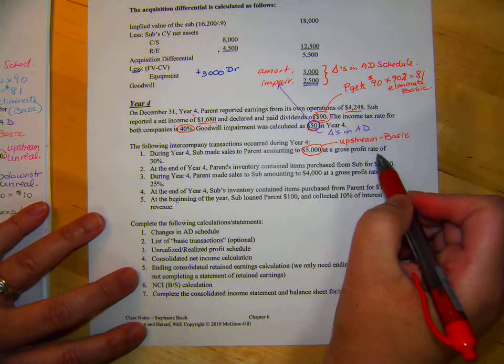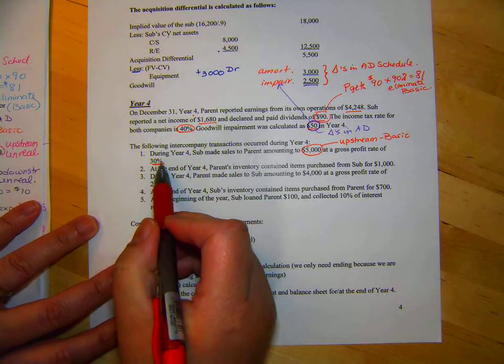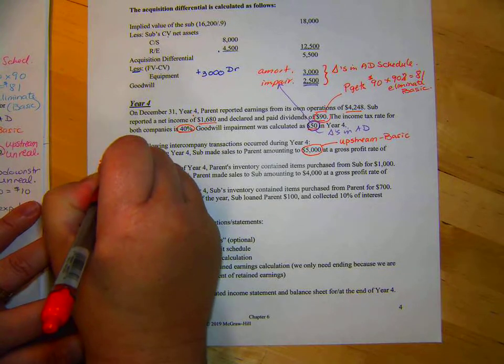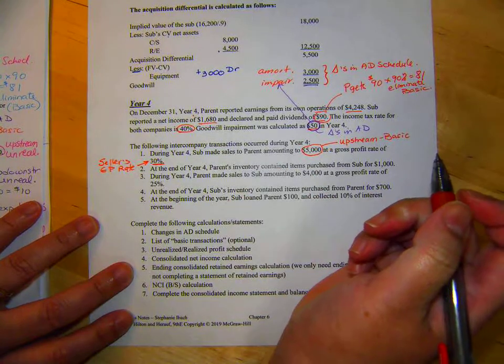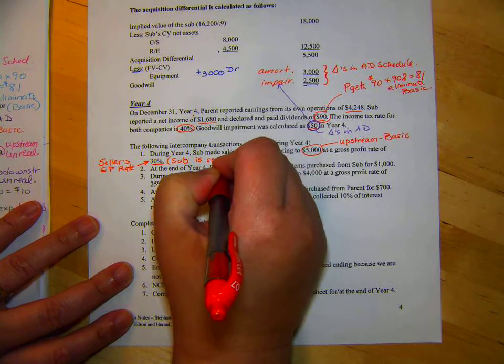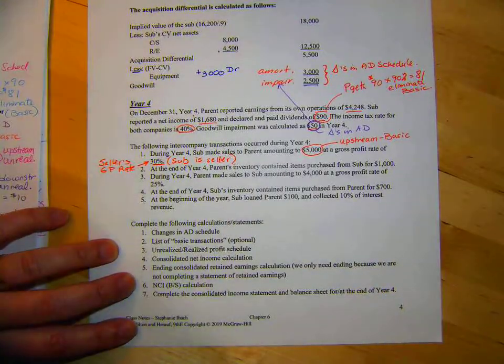Now it also tells you at a gross profit rate of 30%. So that's the seller's gross profit rate. And who's the seller? The sub is the seller. Remember, we need the gross profit rate because whoever makes that initial sale, if there's inventory left in the circle, we've got to get that gross profit rate and throw it away, get it off the statement. Okay.